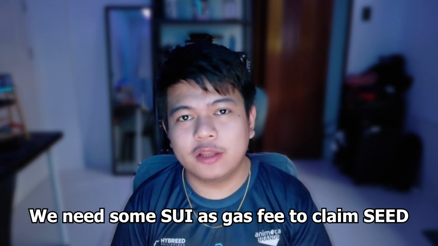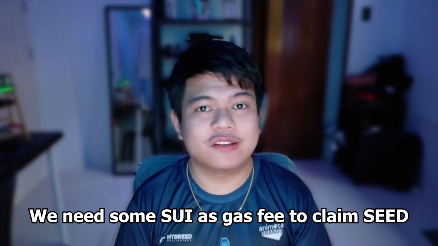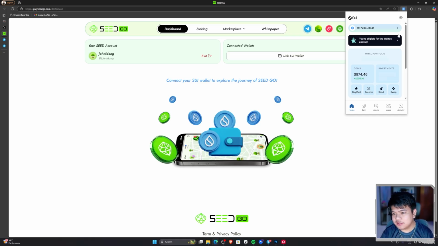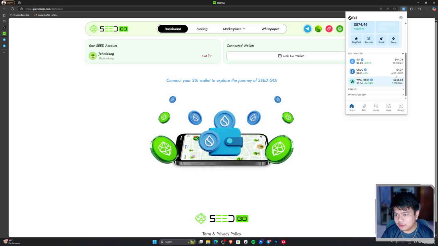Before we proceed, take note that we need a SUI coin to proceed in this one as it is required as our gas fees. So if you don't have SUI yet, you can just buy it using the SUI Wallet app. Here's my SUI Wallet. As you can see, I have SUI right here. So basically, I don't have to worry about my gas fees.